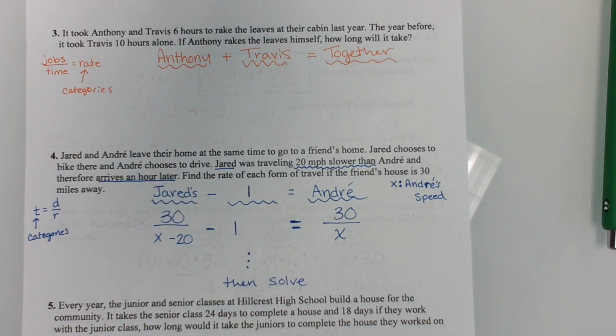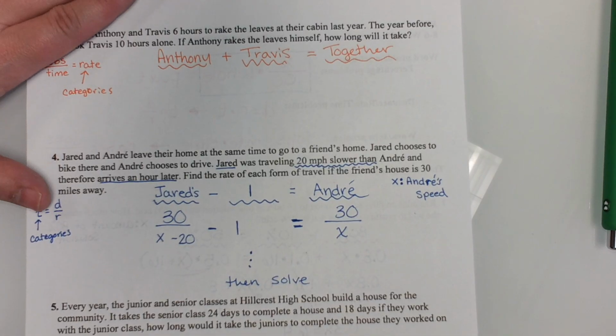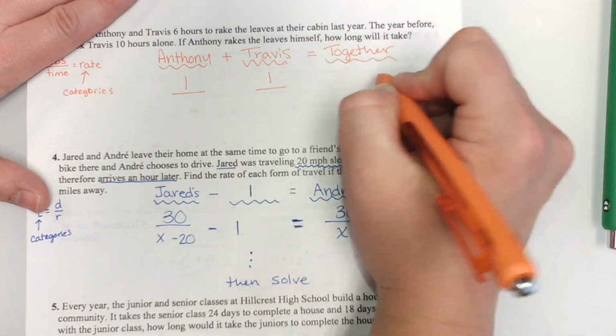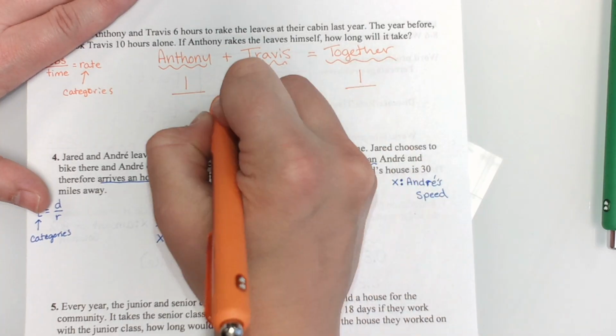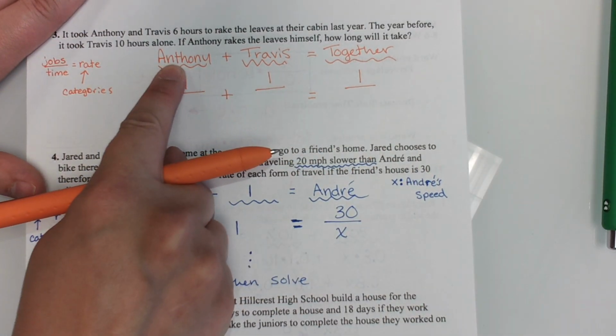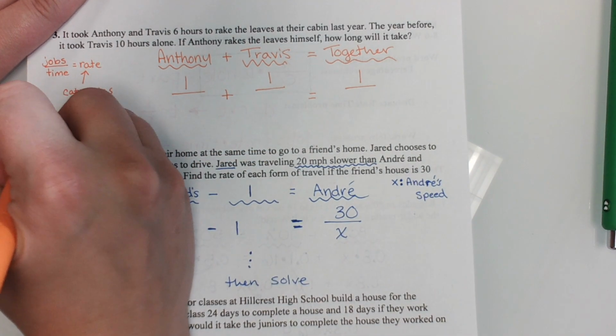Now the situation is always jobs divided by time. How many jobs are they trying to complete? One job. Does that matter if it's Anthony, Travis, or them working together? Is it still one job every time? Which means every fraction is 1 divided by. What is Anthony's time if he does it alone? It's what we're trying to solve for.